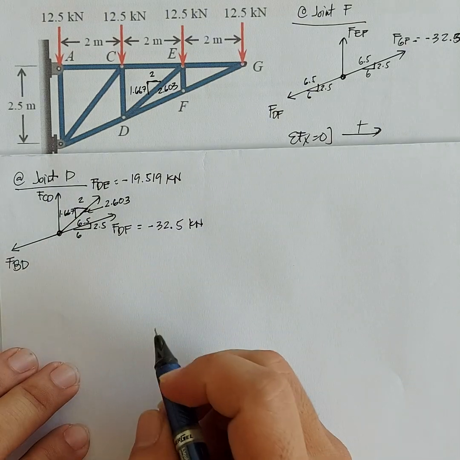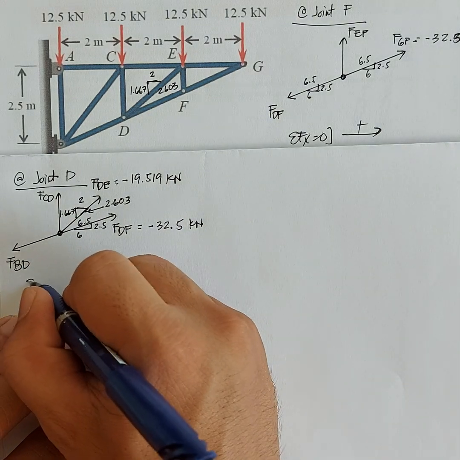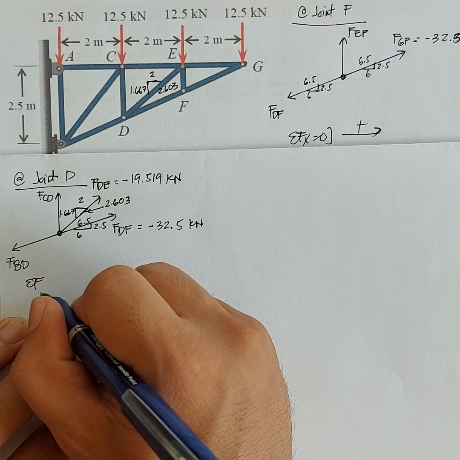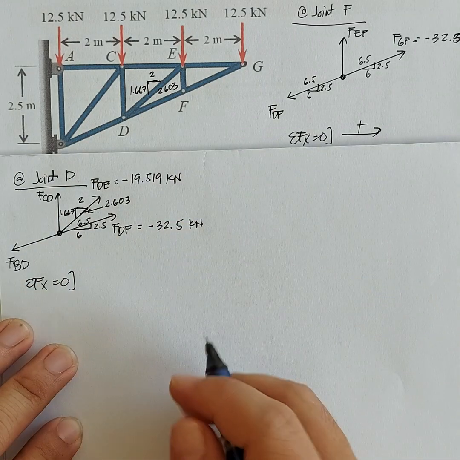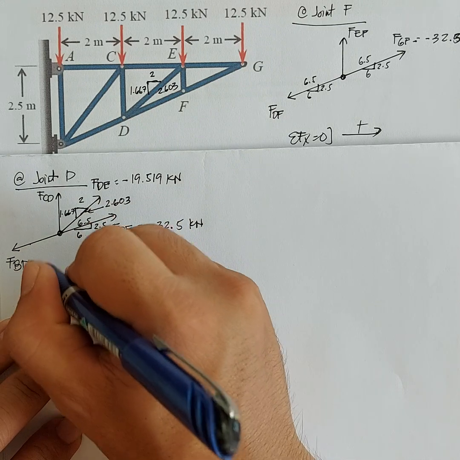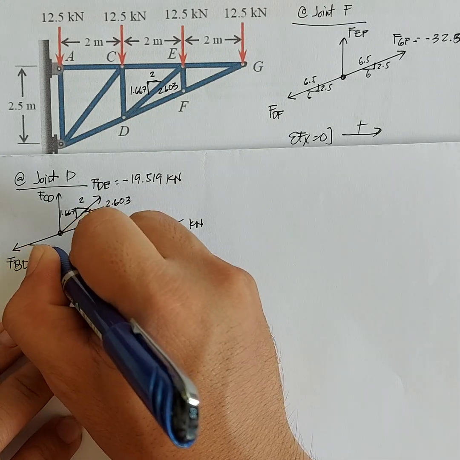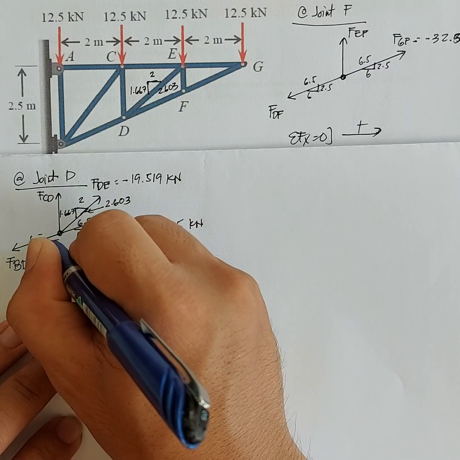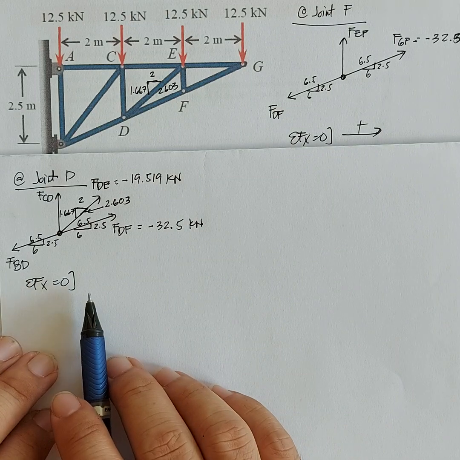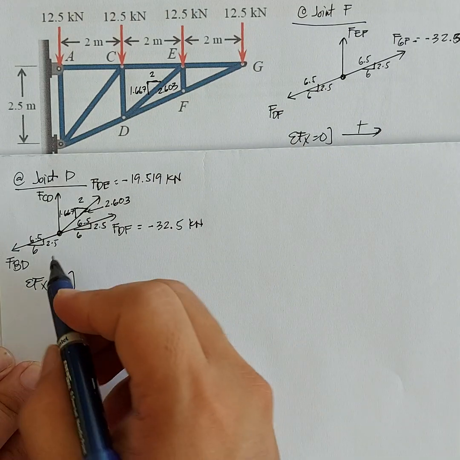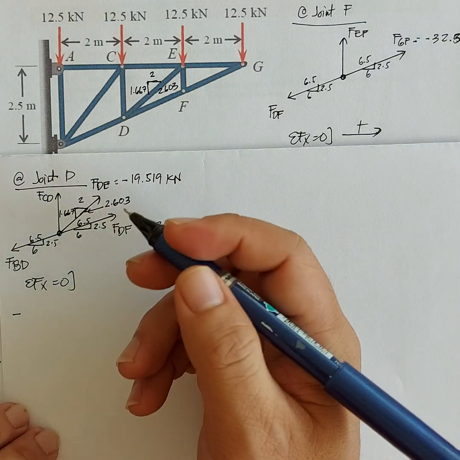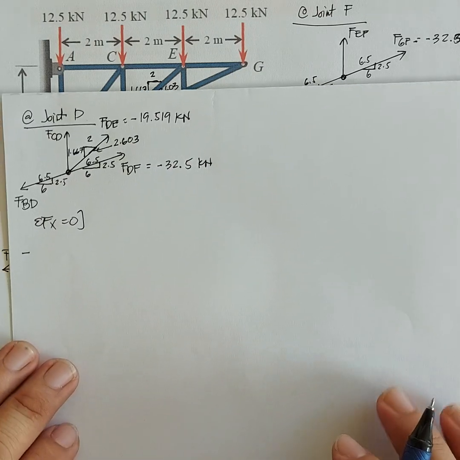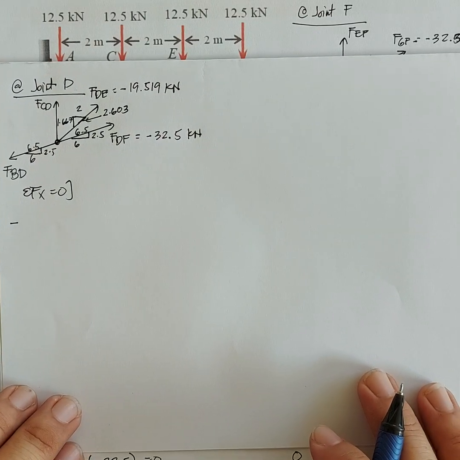So we can now summate forces along x or y axis. Summation of forces along x axis na lang is equal to 0 para ma-solve natin agad yung FBD. So FBD, parehas lang yung slope dito, magka-linya lang naman yan. So 6, 2.5, and we have 6.5 here. So lahat ng horizontal forces, so component ng FBD. So to the left yung direction ng force. So that should be, ganyan ko na lang para makita natin lahat.